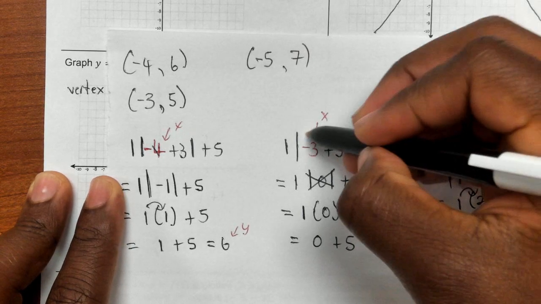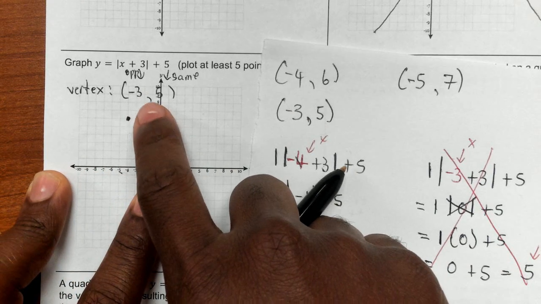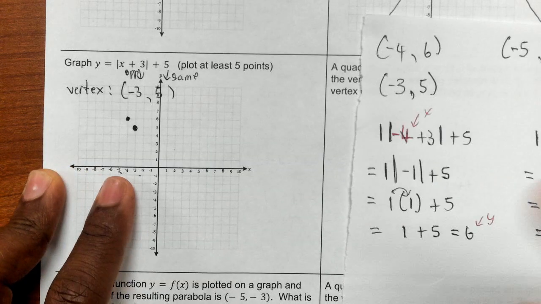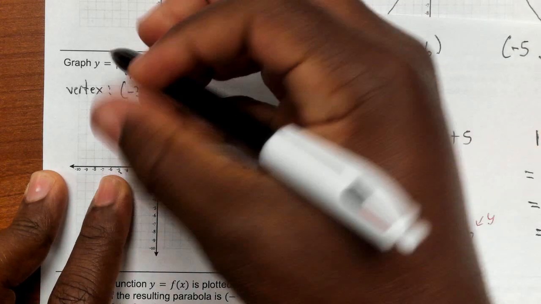All right, you didn't need to do this step right here, because we had already gotten this from what our vertex was. So again, we'd plot negative 5, 7, so negative 5, 7 would be right here.